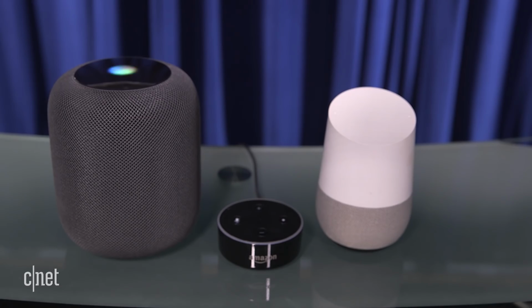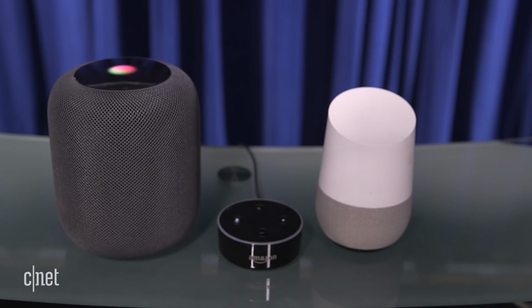Hey Siri, read me my reminders. I found only one reminder. Hey Google, what's on my calendar today? Today, there's only one thing on your calendar. It's at 5 p.m. and its title is, Alexa read my to-do list. You have one item on your to-do list. Hey Siri, read my reminders. I found only one reminder. Hey Google, what's on my calendar today?